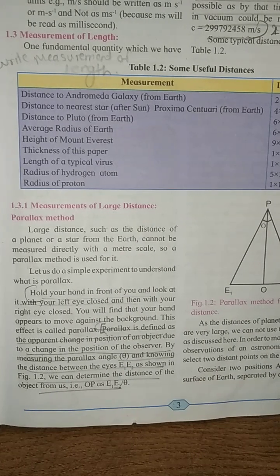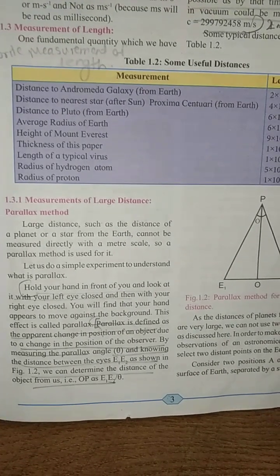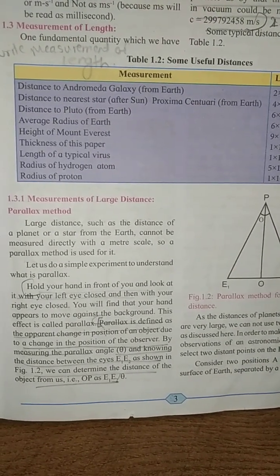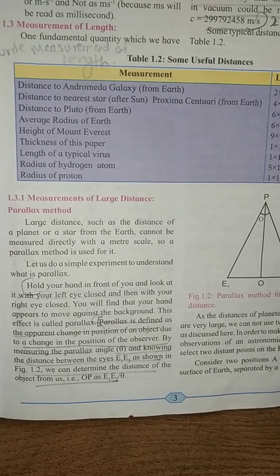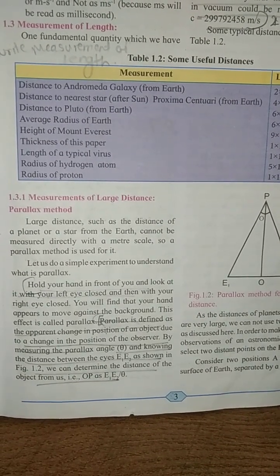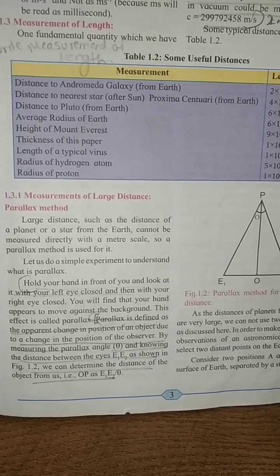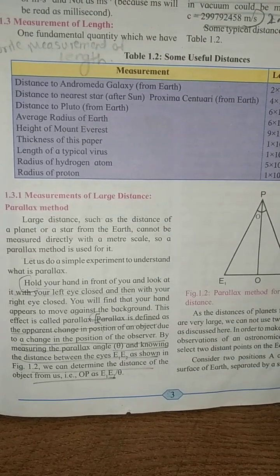For measurements of the largest distances, the parallax method is used. Large distances, such as the distance of a planet or a star from the Earth, cannot be measured directly with a meter scale, so the parallax method is used. Let us do a simple experiment and understand.